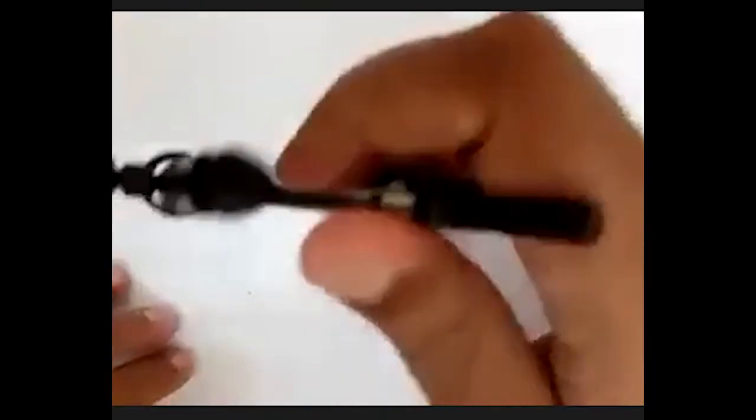Before I draw the isometric combination, the first thing is I'll draw the top view of whatever is given in the problem. So I have a cylindrical slab of 100 mm. With the help of a scale, I'll just draw a circle of 100 mm.